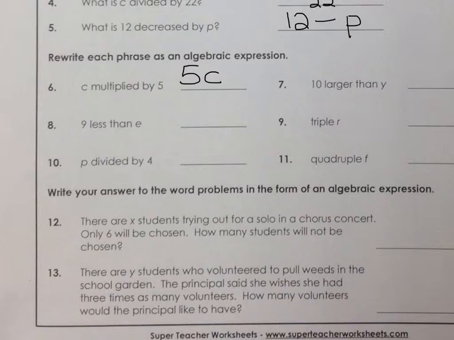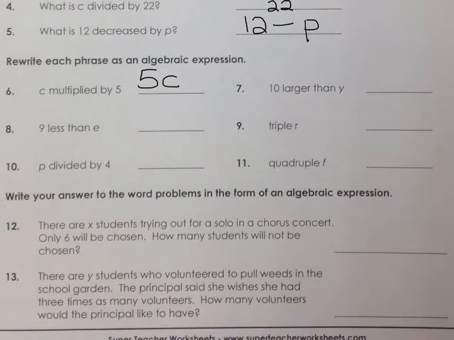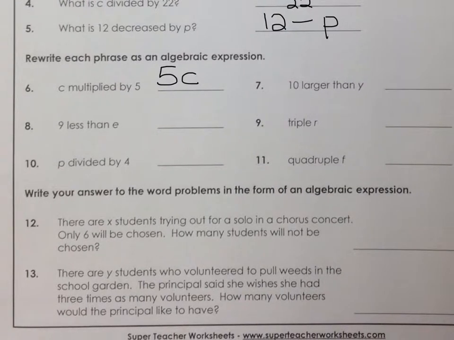Let's go over here. Number 7. 10 larger than y. So I can go y plus 10 or 10 plus y. I'm going to go 10 plus y because I'm larger, 10 larger than y.